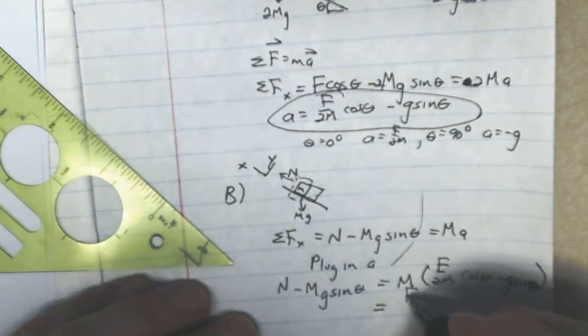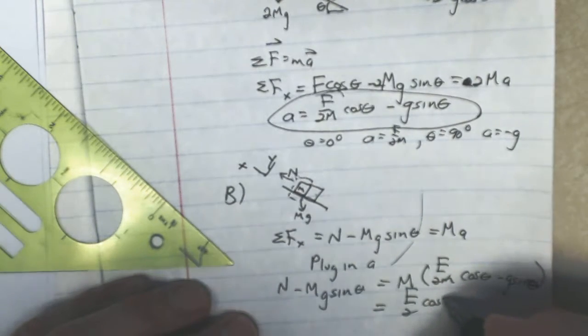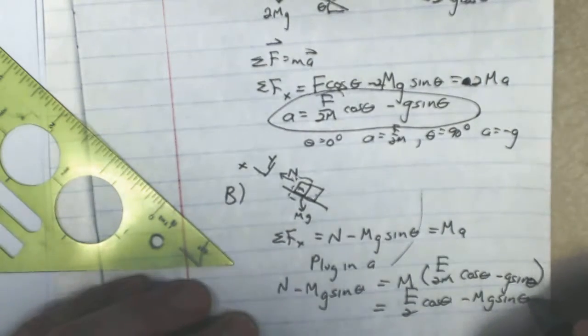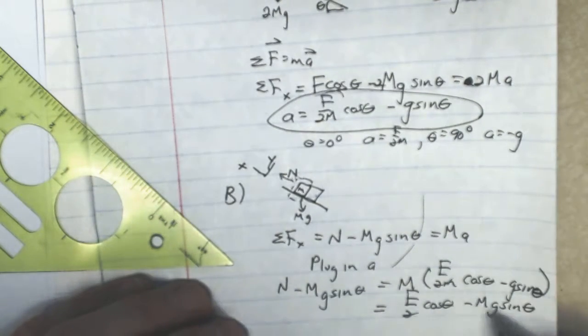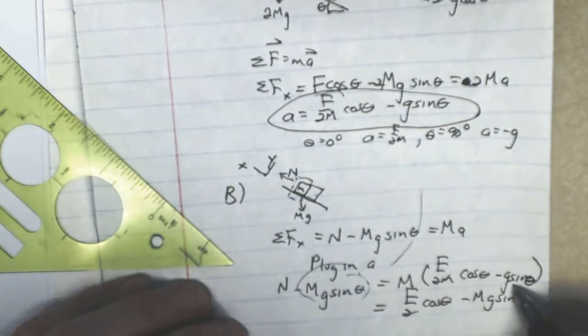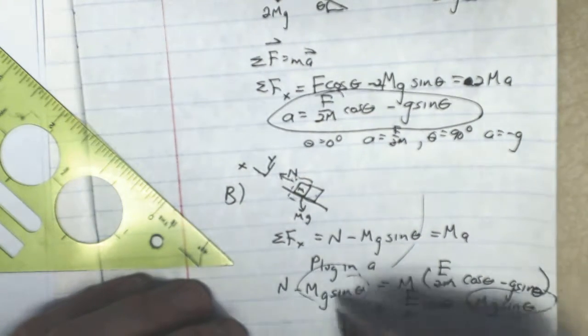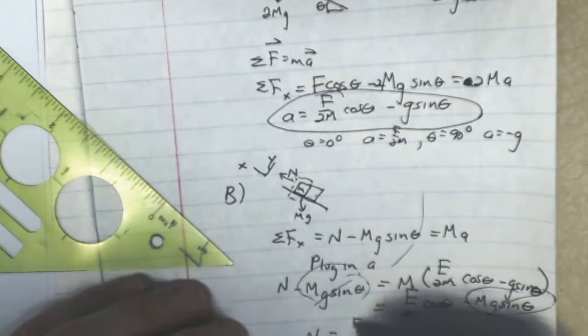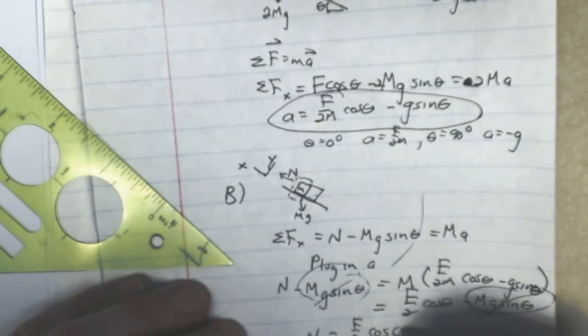Which is equal to, I'll just simplify this, the m's cancel: F over 2 cosine theta minus mg sine theta. Notice that we have minus mg sine theta on both sides. Those cancel. And so I have the result: the normal force equals F over 2 cosine theta.